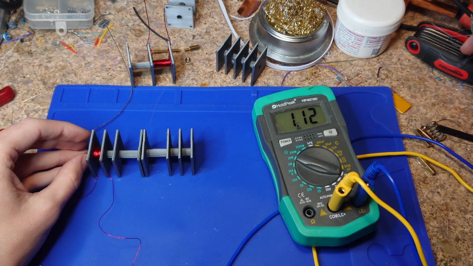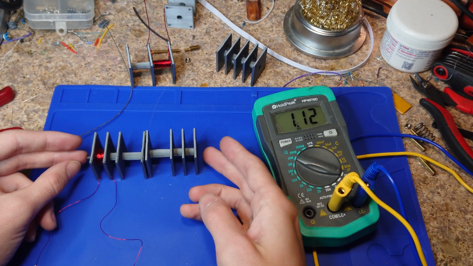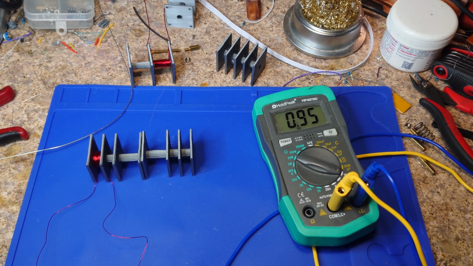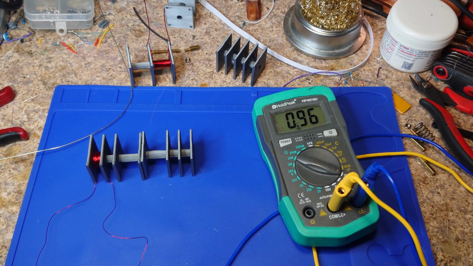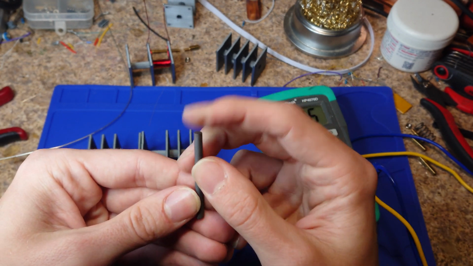If I have another ferrite slug, just pretend. Oh, you know what? I'll grab one. So there's our flat portion.